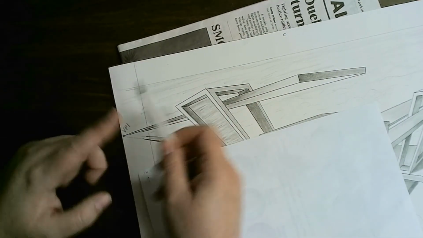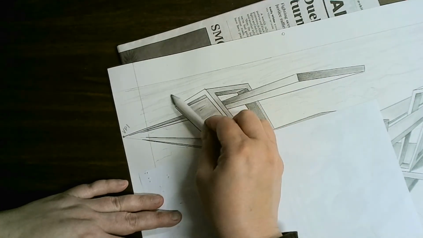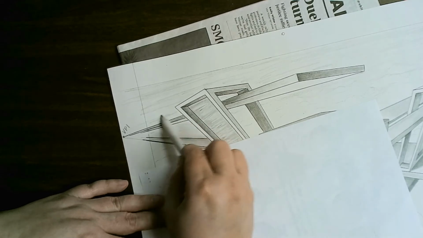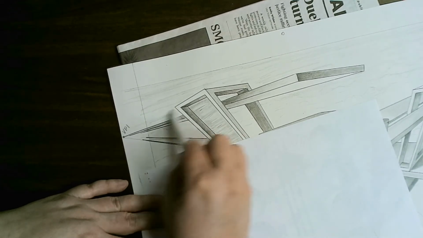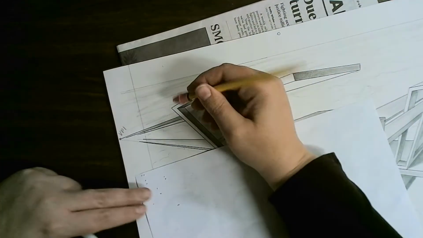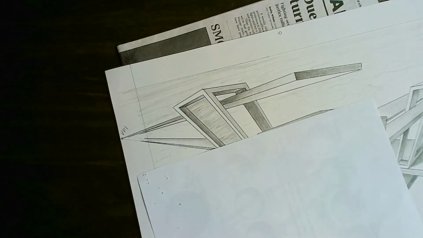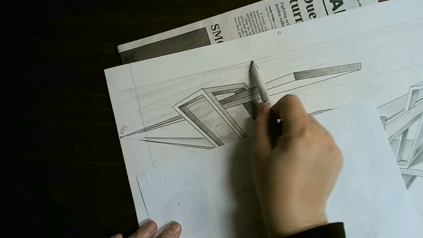Or if you're comfortable using just this blender and you don't like using the tissue, just make sure that you're getting clean edges and going right up to the edge. And then of course, if I get into my shaded structure, I'm gonna erase as I go. So I'm cleaning it up as I go.